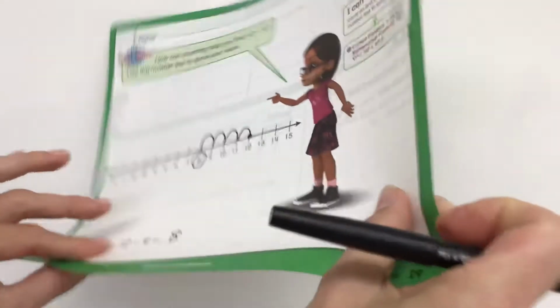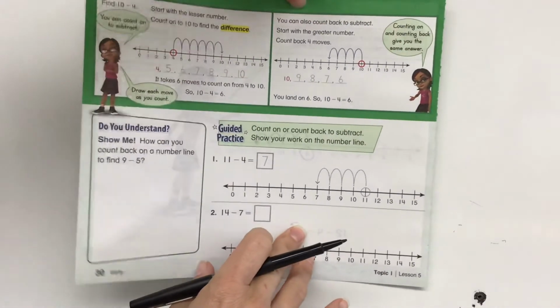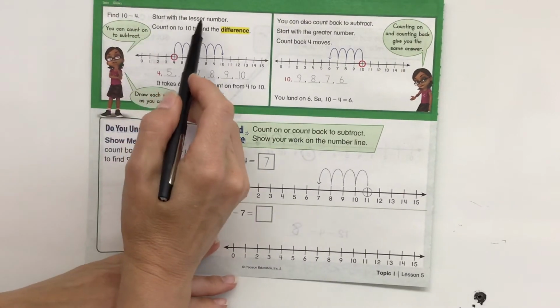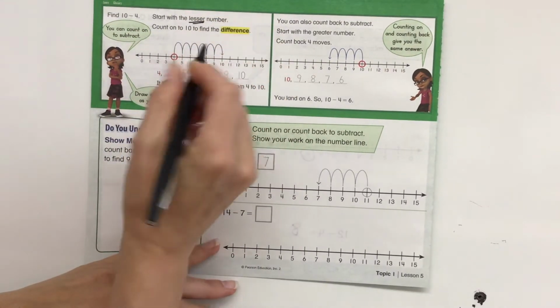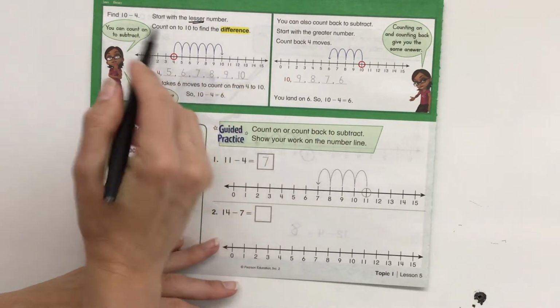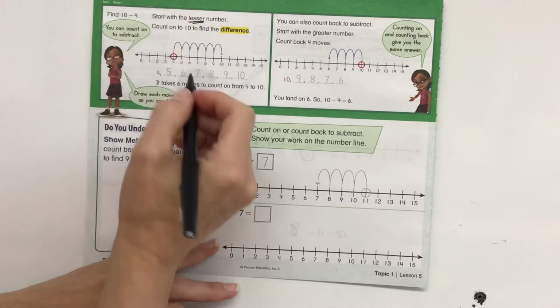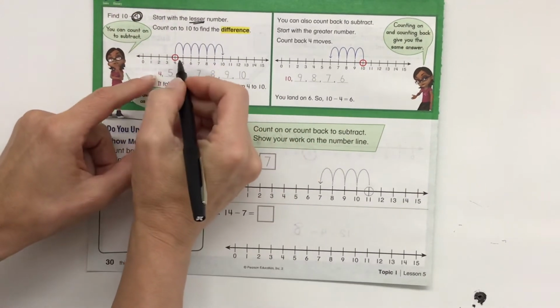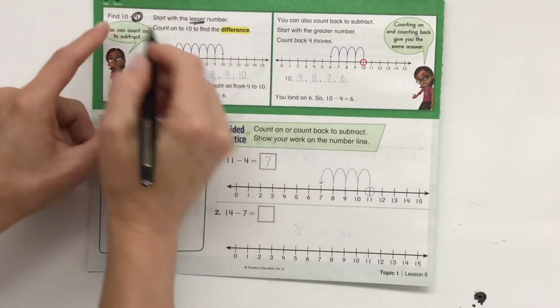All right, let's go ahead and take a look at our back page with our little comic and read this, okay? Find 10 minus 4. Start with the lesser number. Count on to 10 to find the difference. So we have 10 minus 4. So what we're doing this time is we're starting with the number 4, the lesser number. So we start at 4, and we're counting on till we get to 10.